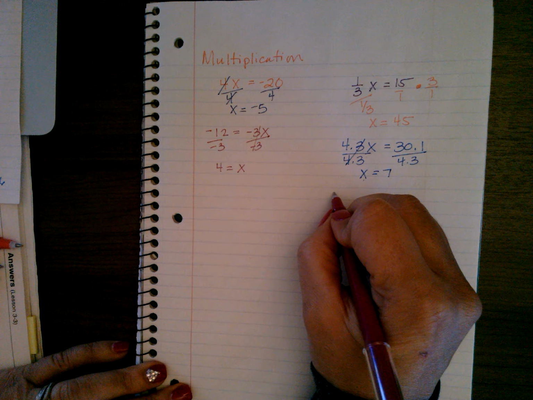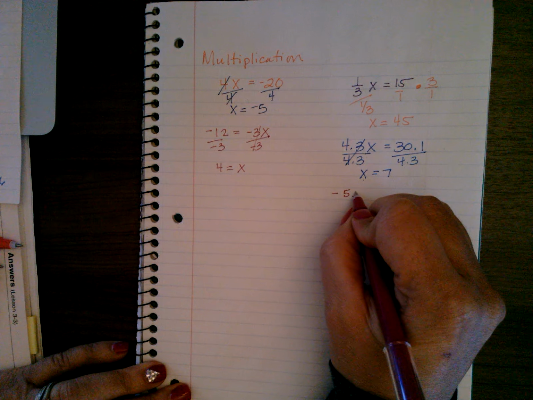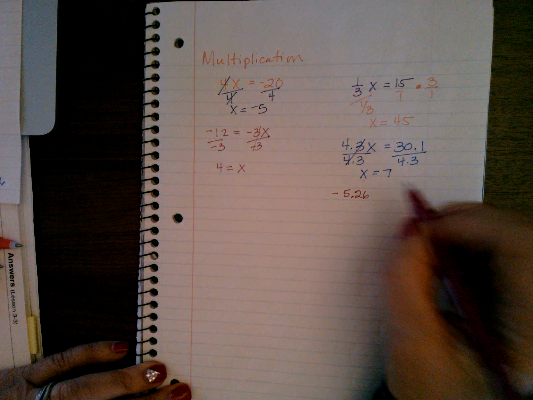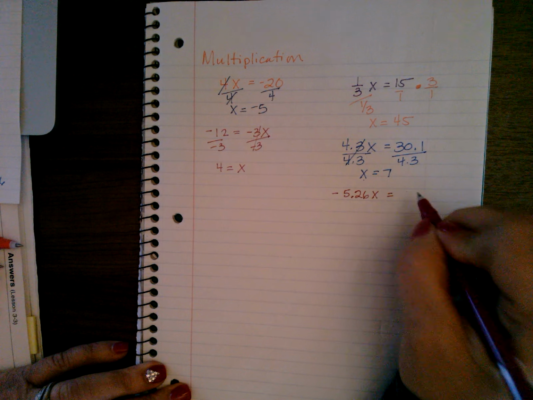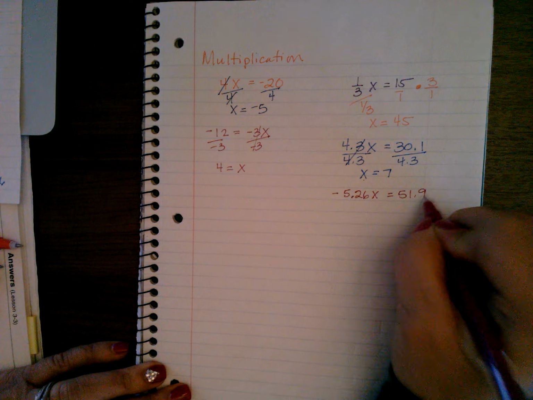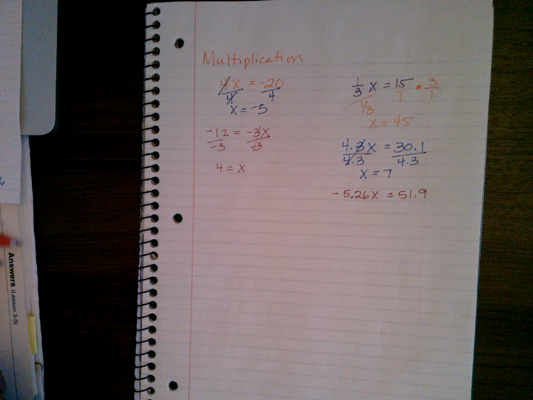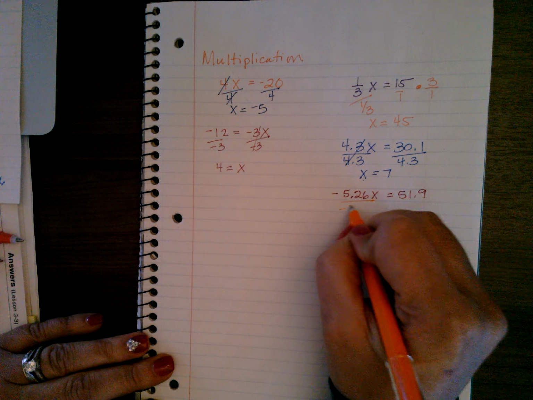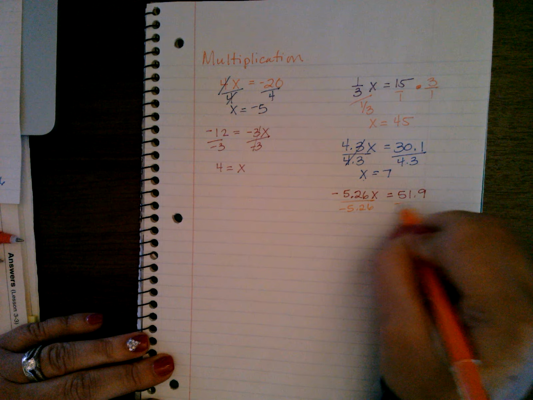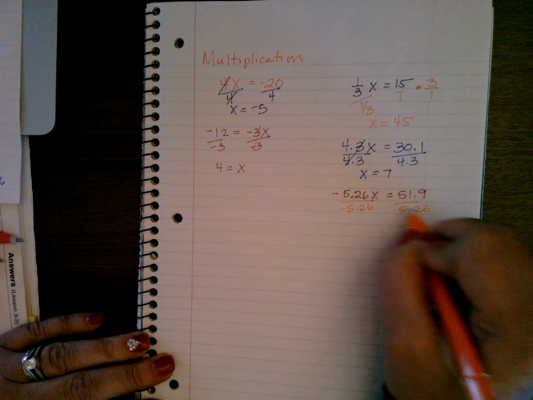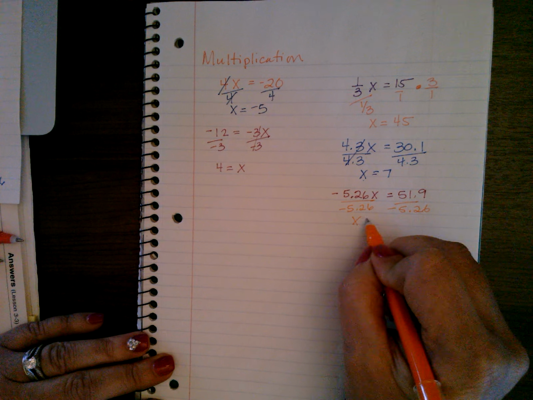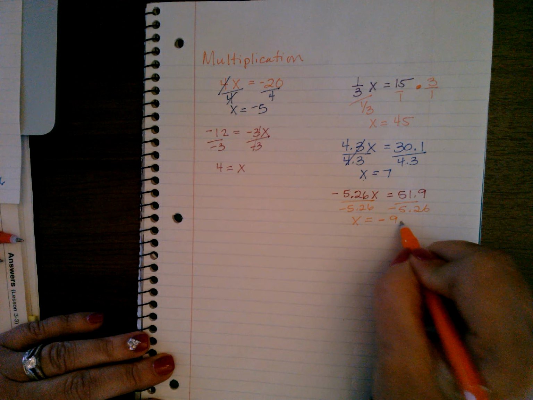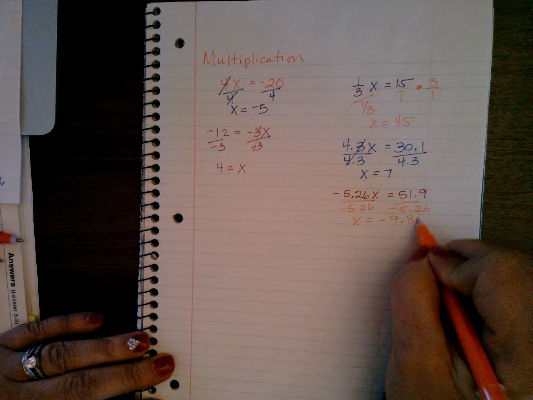If I give you negative 5 and 26/100 x, and that equals 51 and 9/10, I still would divide by negative 5.26. But when I did that on my calculator, I ended with a screen full of digits.